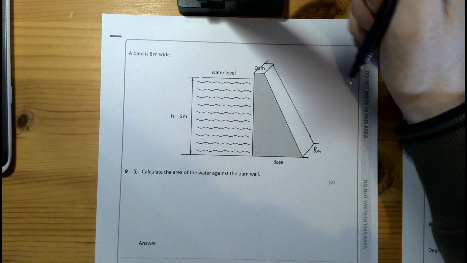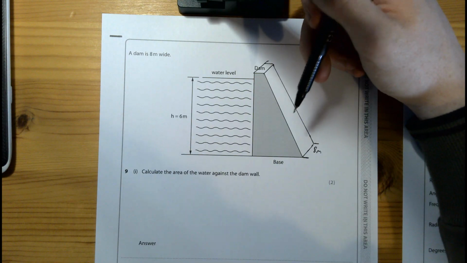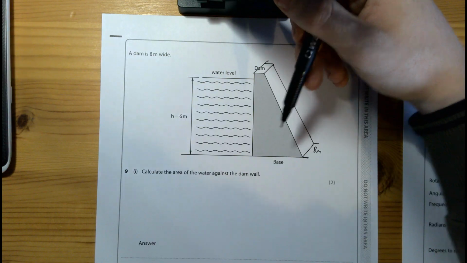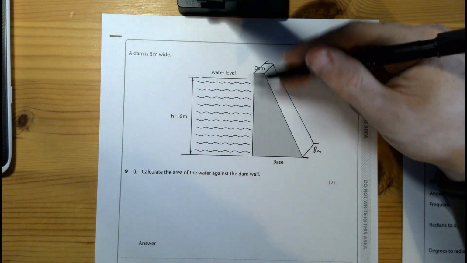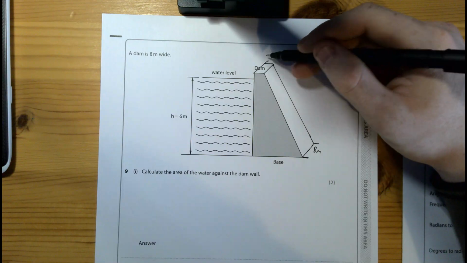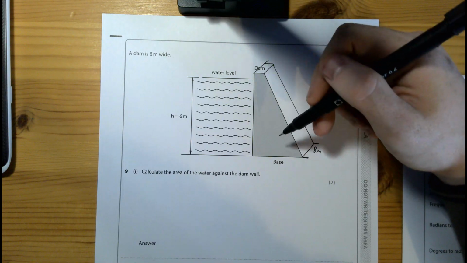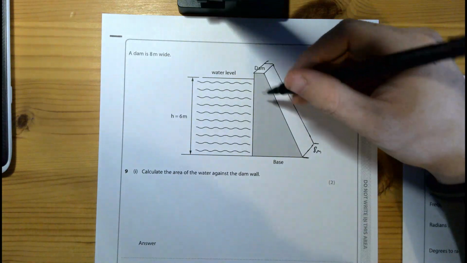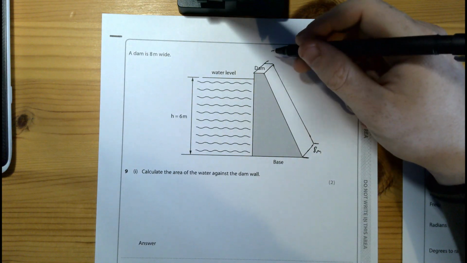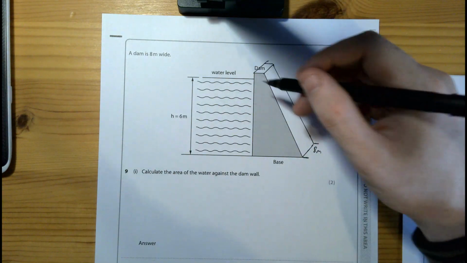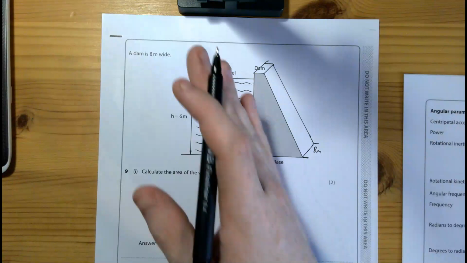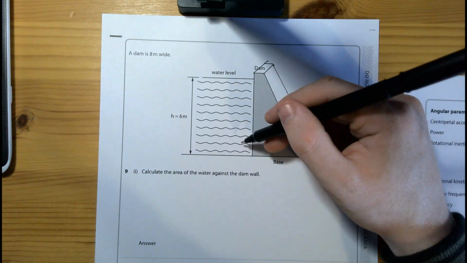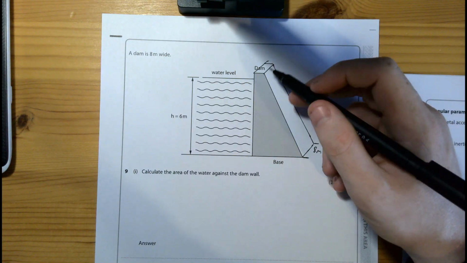That sets us up quite nicely for part 1. Calculate the area of the water against the dam wall. We're not dealing with the area of this trapezium shape, we're dealing with the area of the rectangle touching the water. Unfortunately it's on the reverse of this dam that I've drawn here. So you've just got to imagine this is slanted, but there's a front face that has 6 meters of water in its height and 8 meters across.